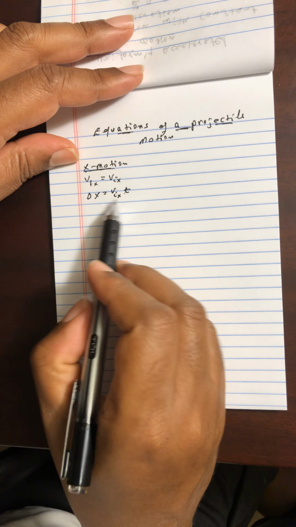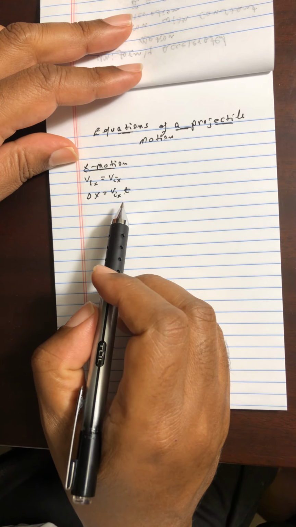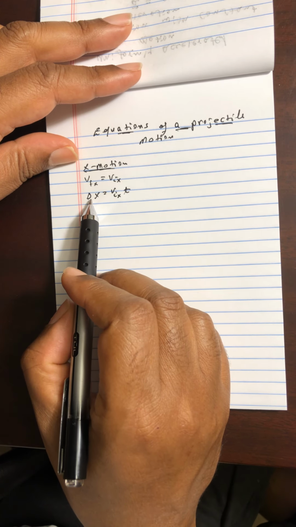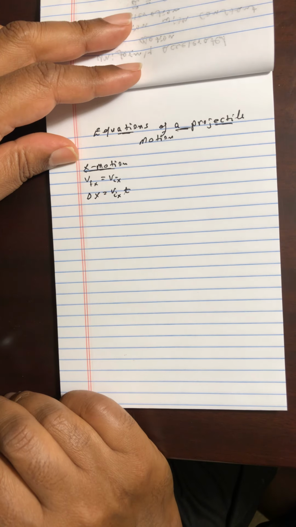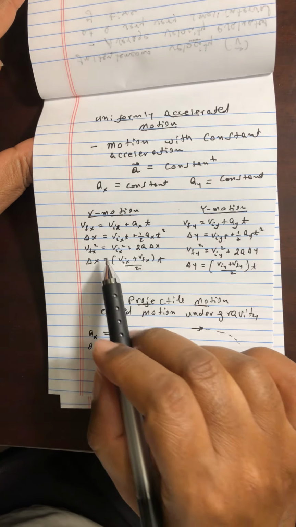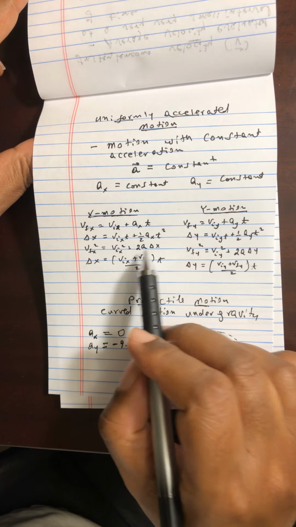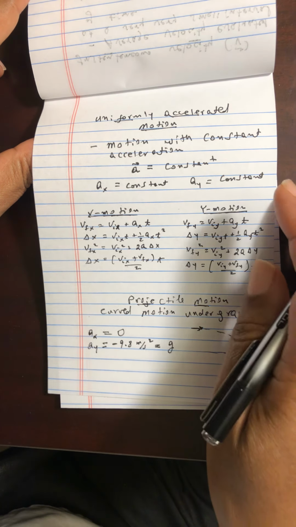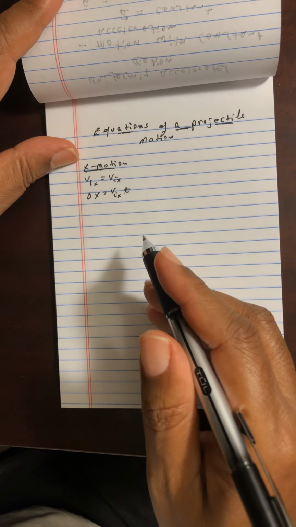This is the equation of a uniform motion. You see there is no acceleration, so it's basically distance equals speed times time, in the x direction. Now we can do the same thing to the other two equations, but we're going to end up with the same redundant equations. So these are the only two equations we have for the x motion of a projectile.